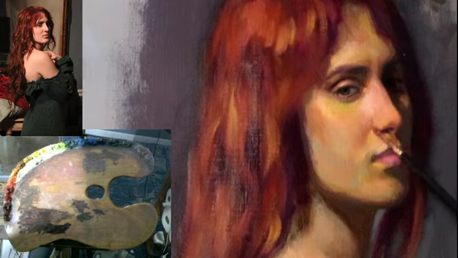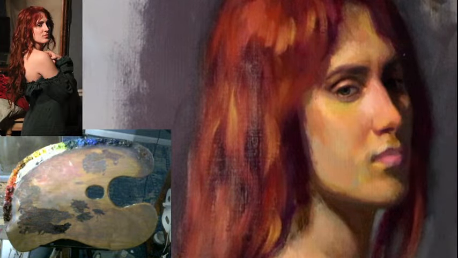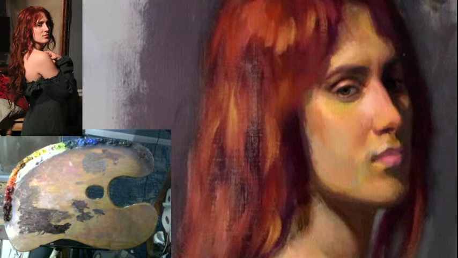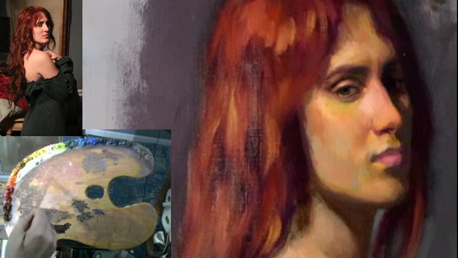Alright, now we're going to work the structure of the nose. And I think I'll just use the pointy brush, this round brush. Work some of these middle planes out first.